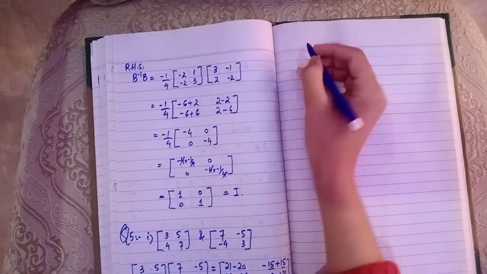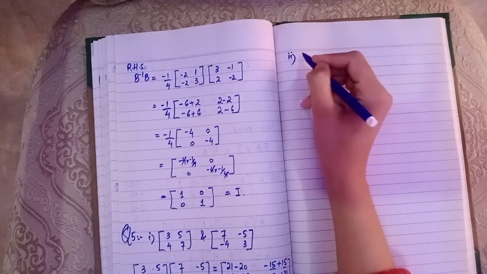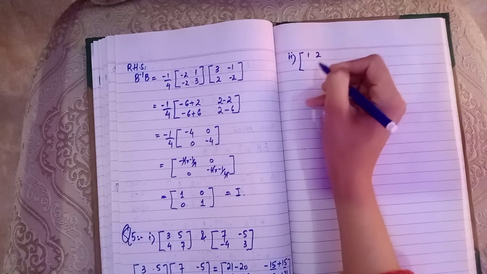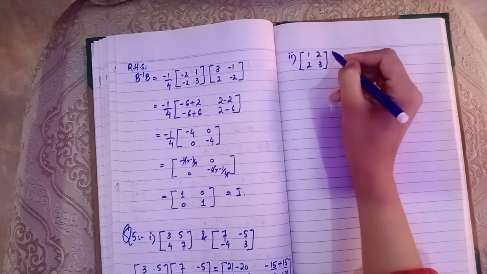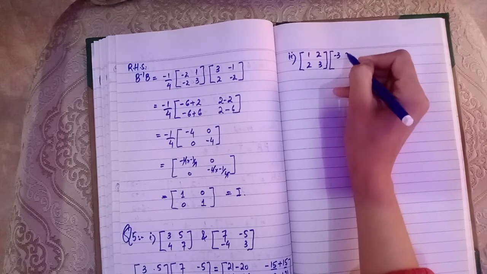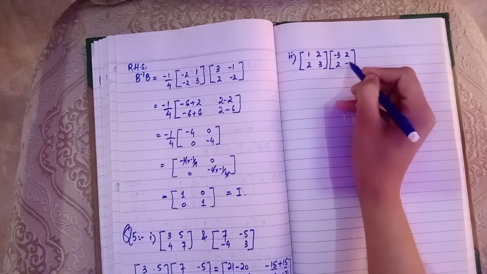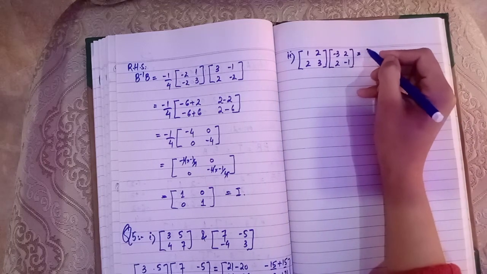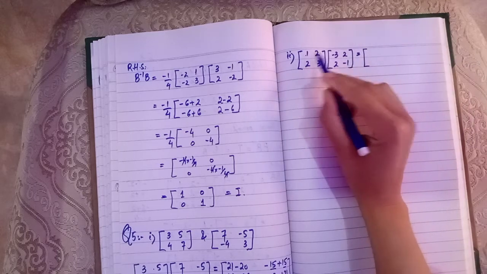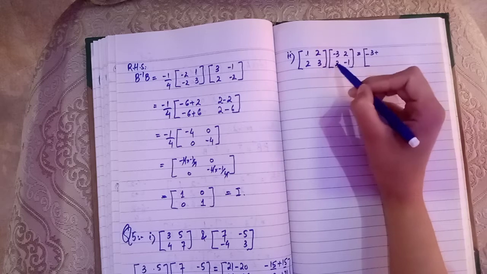Now part number 2. 1 2 2 3, this one, and the second one is minus 3 2, 2 minus 1. Now to multiply them, plus minus is minus, 3 1s are 3, then plus 2 2s are 4.